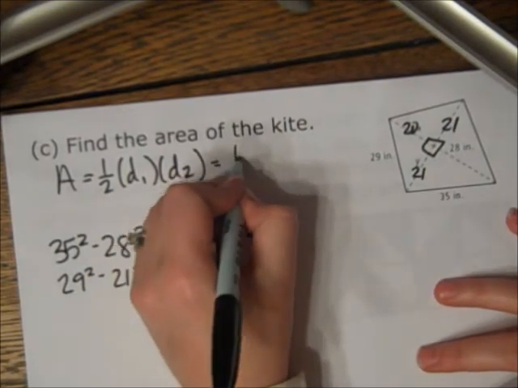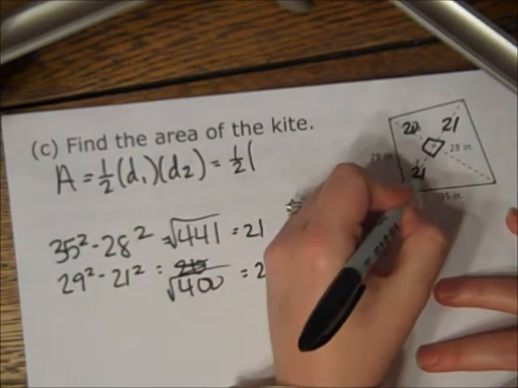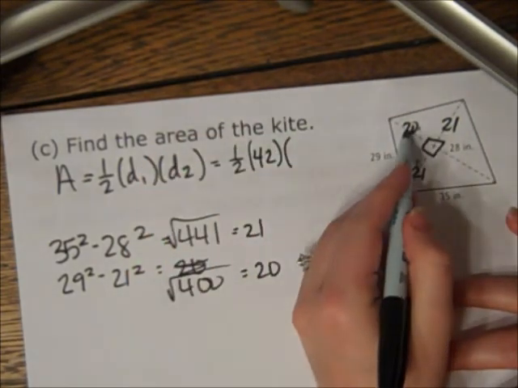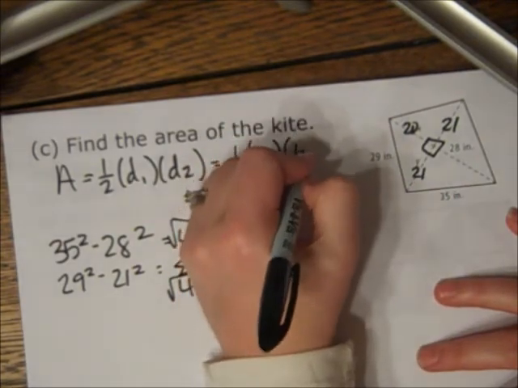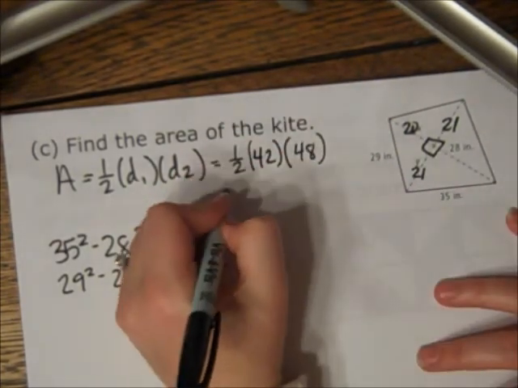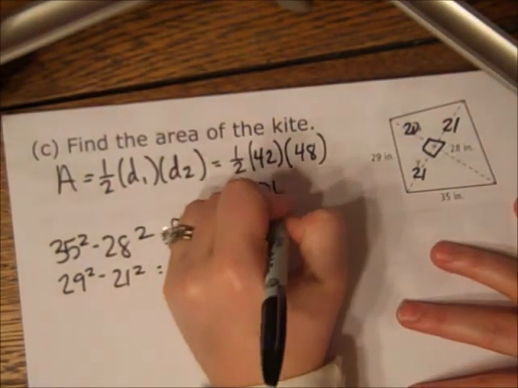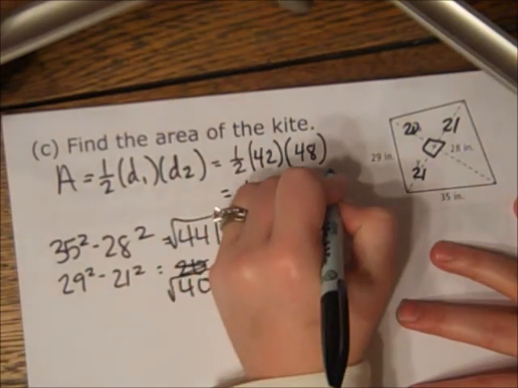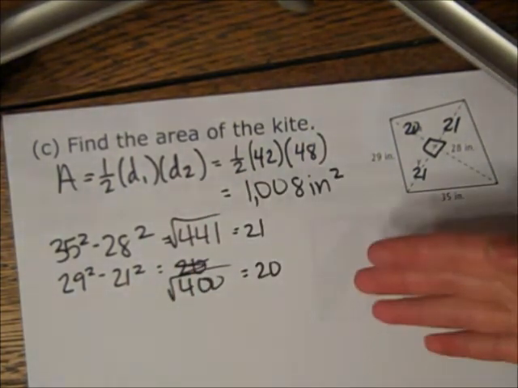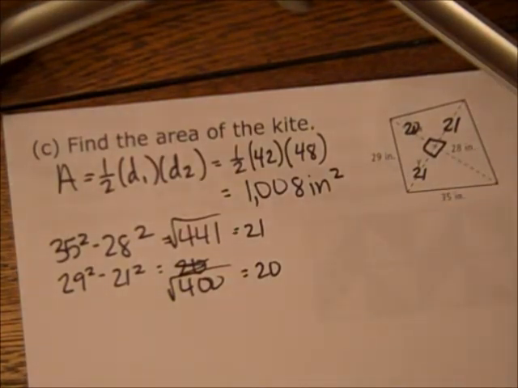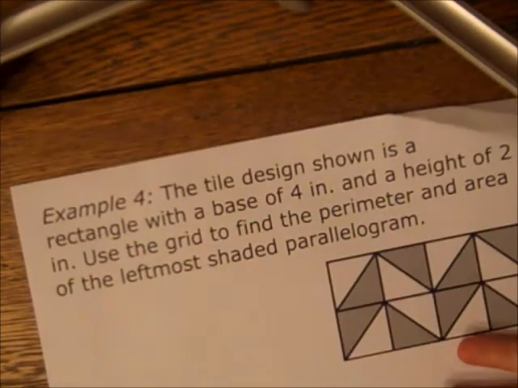So let's see. 1/2 D1, 21 plus 21 is 42, times D2. 20 plus 28 is 48. And then, now it should be all downhill. 42 times 48, 1,008 inches squared. So a little bit of work up front. You have to do Pythagorean theorem twice to get your diagonals, but once you have them, then it's just plugging into a formula. All right, last one.